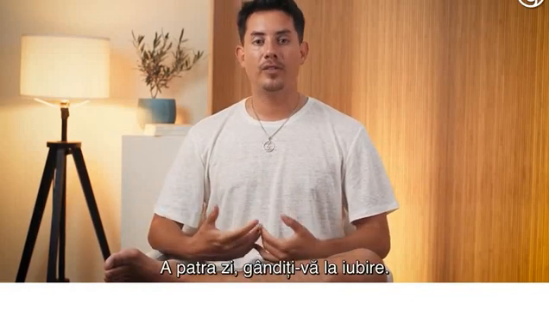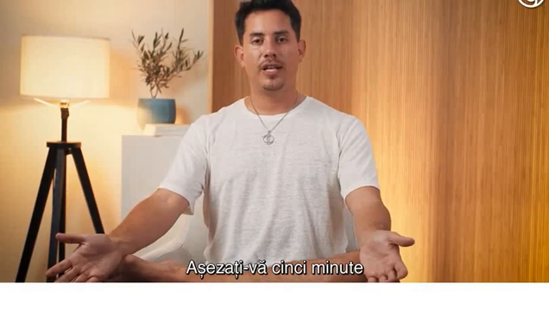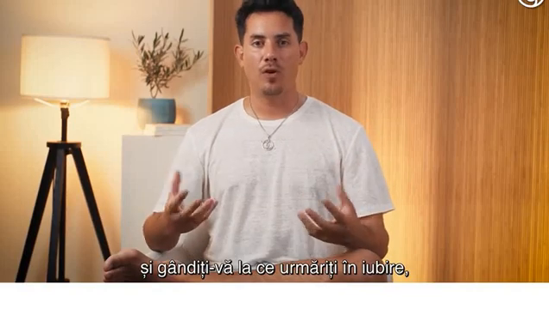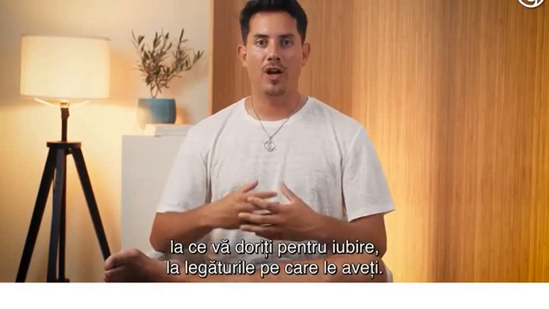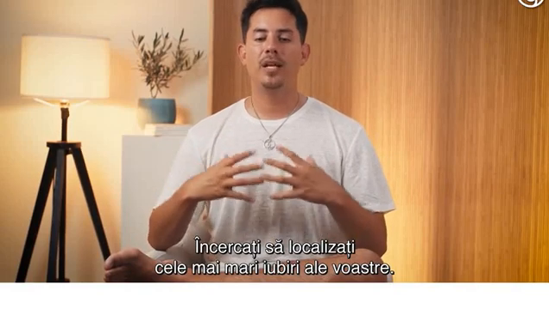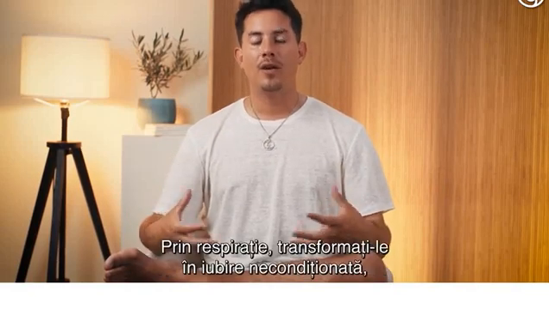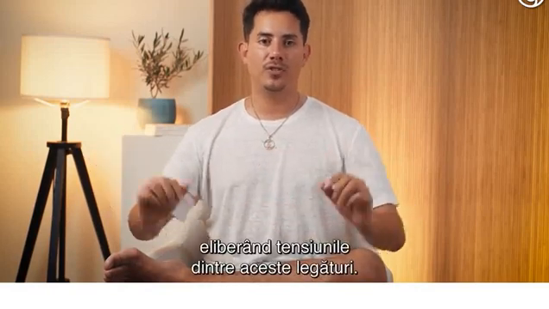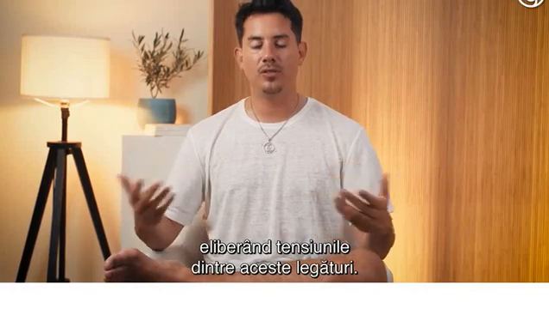The next day, think about the love. Take 5 minutes to get this position and think about what you aim in love, what do you want for love, the links that you have, and try to locate some of those biggest love that you have, and with these breathings, take them into unconditional, releasing the tensions between those boundaries, between those bonds.